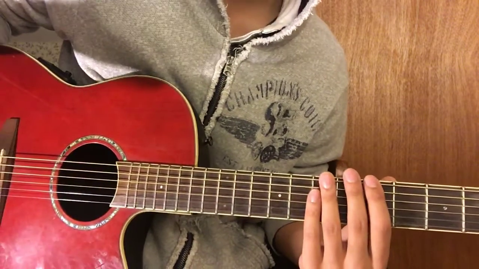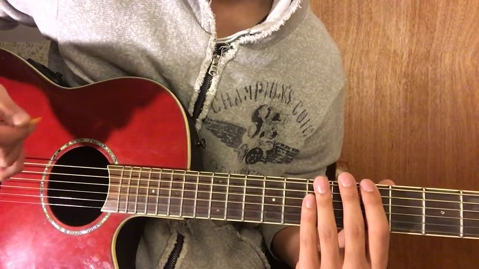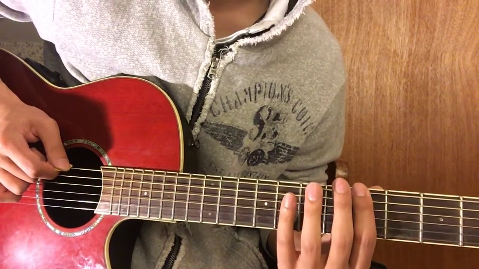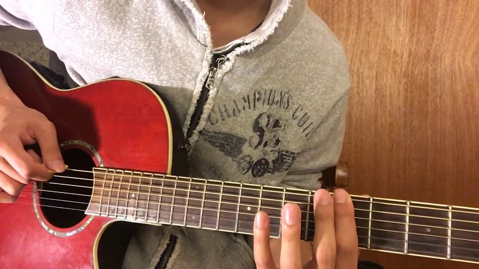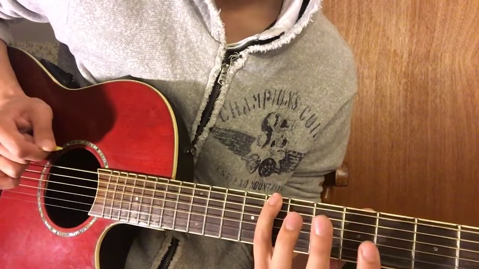So I'm just going to focus on the right hand here. I'm starting with the downstroke. You can start with an upstroke if you want, but starting with the downstroke here, as I've said, the first note is a downstroke. The next one will be an upstroke.